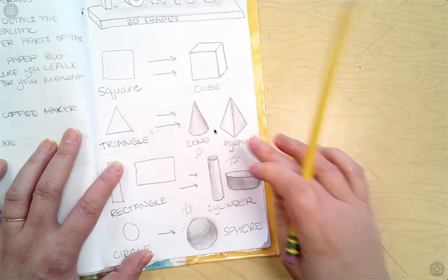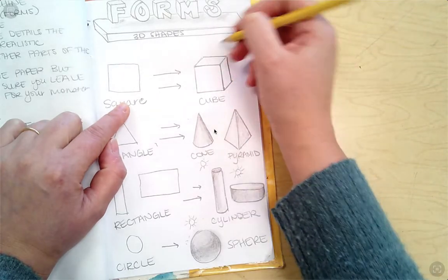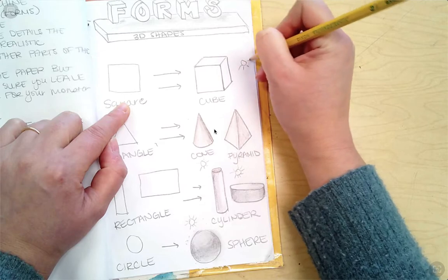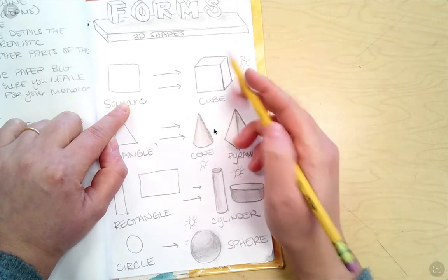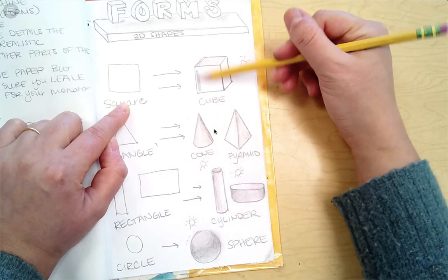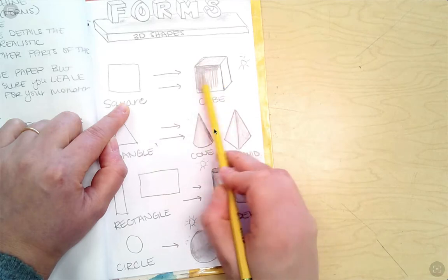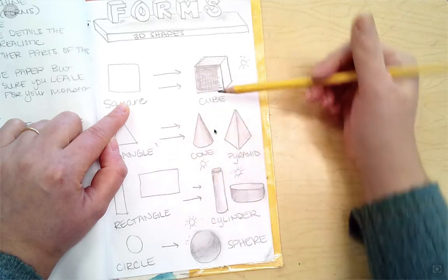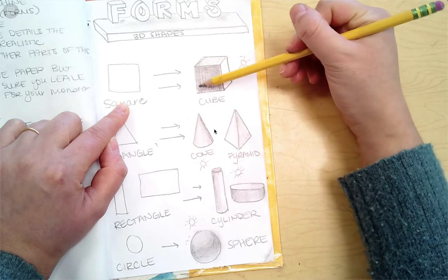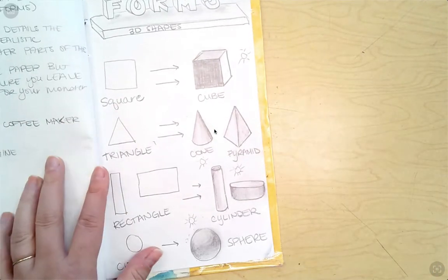Make it fade off a little too. And then the square, just depending on where the light is hitting it, if the light's going to hit it over here, this is going to be my lightest edge. This is going to be a little bit darker, and this one's going to be very dark. And that gives that dimension.